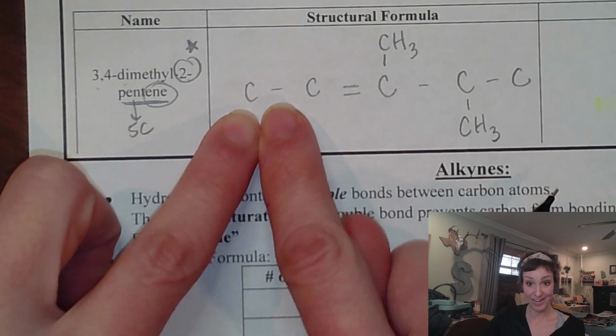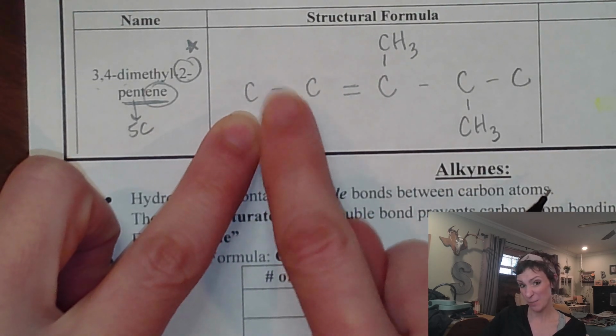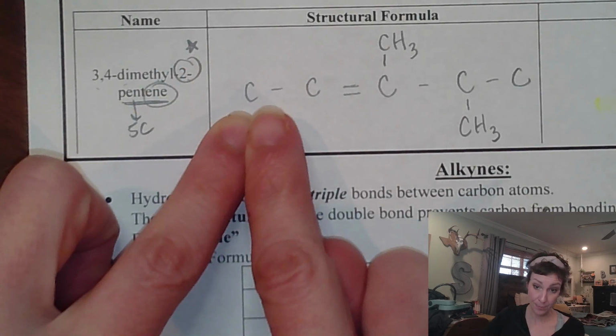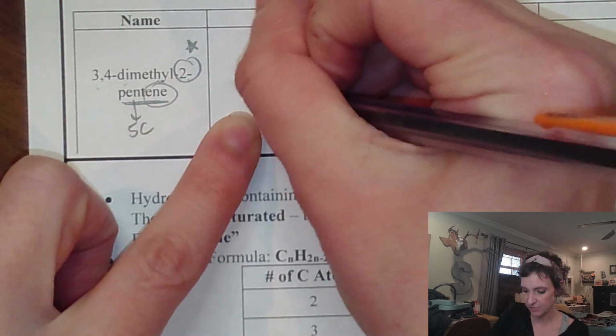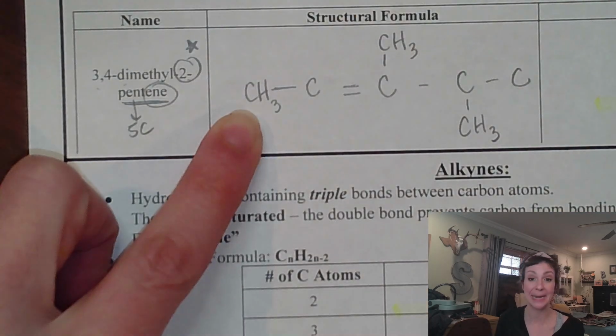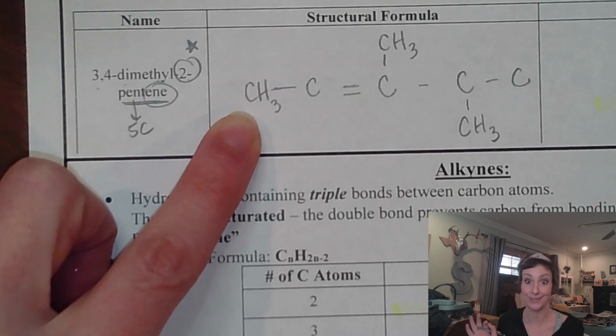Okay, we got over here my little carbon on the end. He's only got one bond right here, so he has a potential to make 3 more with 3 hydrogens. So this is a CH3. We're starting to get used to my ending guy at the end of a branch being CH3.